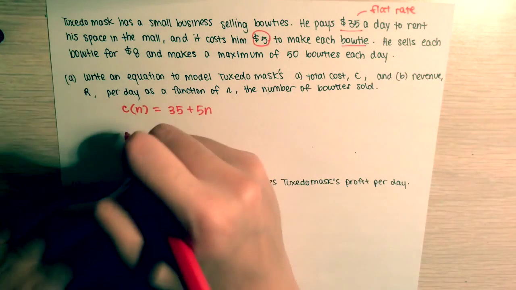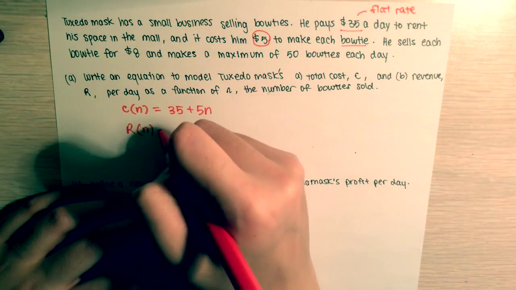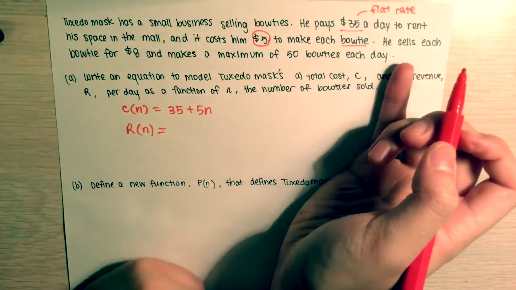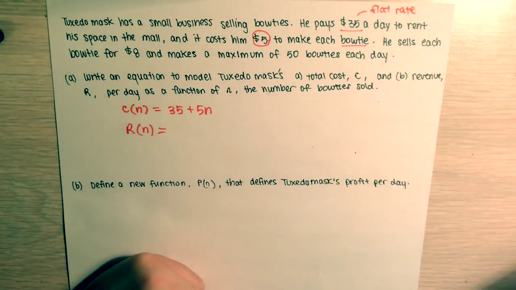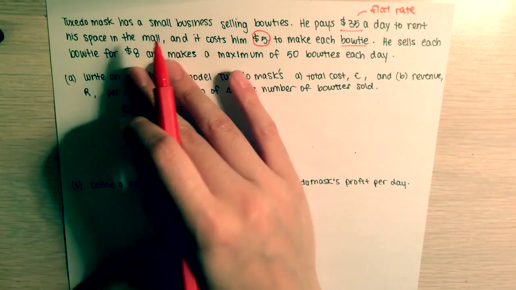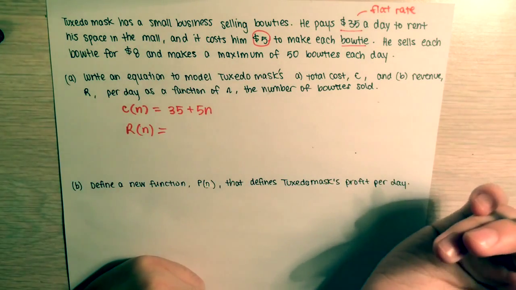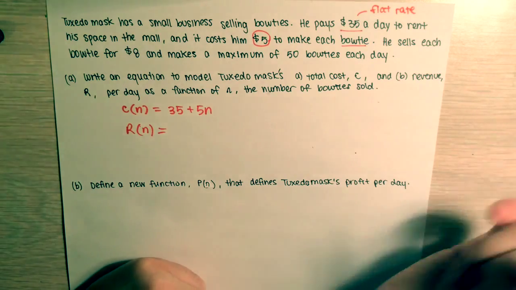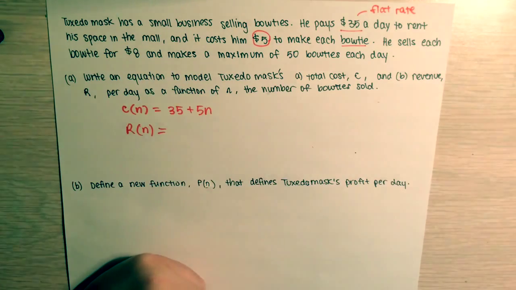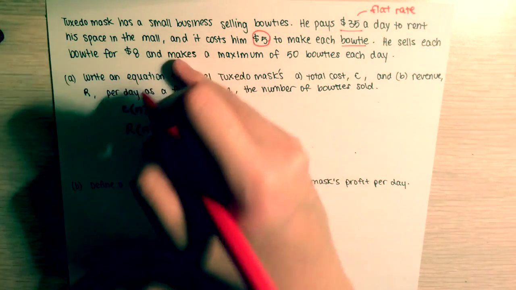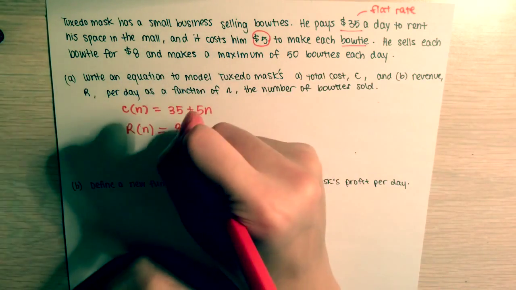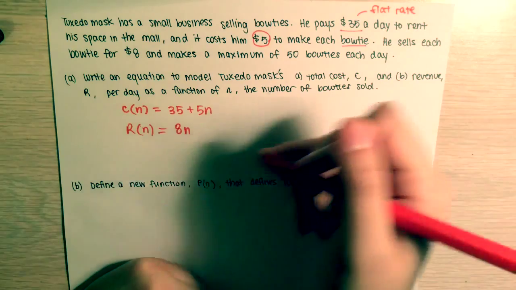For the revenue function, R(n), there's no flat rate. Well, there is, it's 0. So he sells each one for $8. That means if he doesn't sell any bow ties, he doesn't get any money for it. But let's assume that he has good luck that day, and he does. So 8 times n would be how much revenue he makes each day.